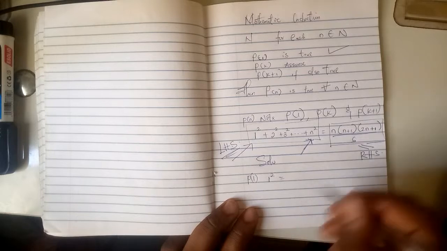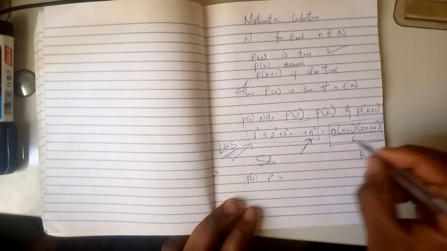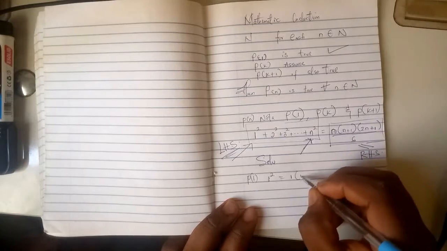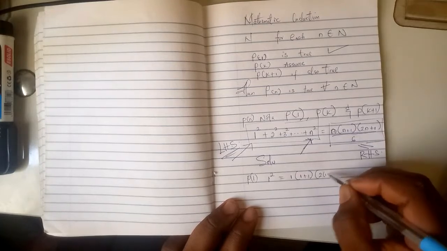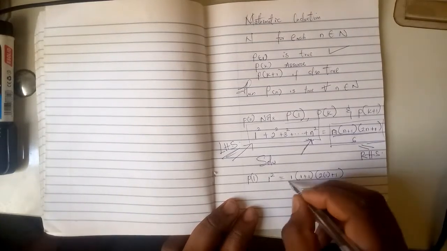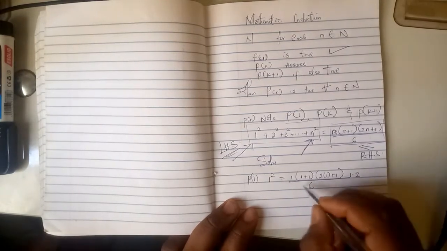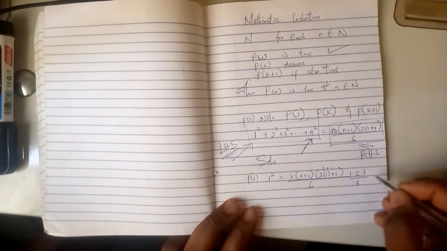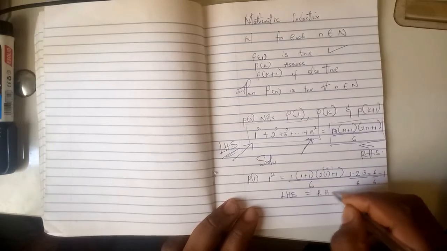So we need to test the other side. Will this side give us 1 squared? Anywhere you see n here, you insert what? 1. So in this formula, this is n, this is 1, into this is n, now it's 1 plus 1, then we have 2, this is 1, then plus 1 upon 6. So here we have 1 times, here we have 2, here we have 2 plus 1, that's 3. 3 all over 6. So here we have 6 all over 6, which is equal to 1. So the left hand side is equal to the right hand side.